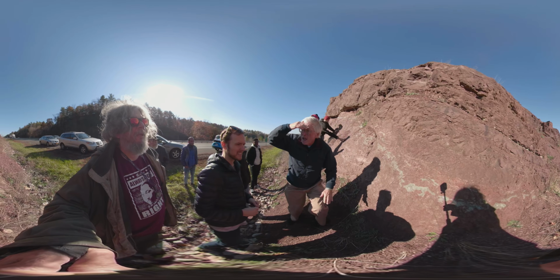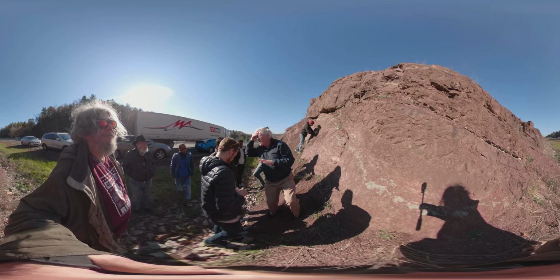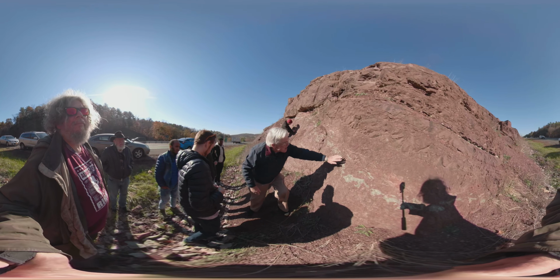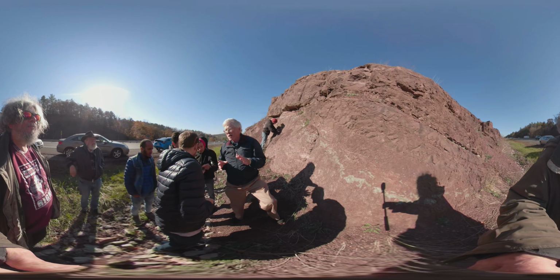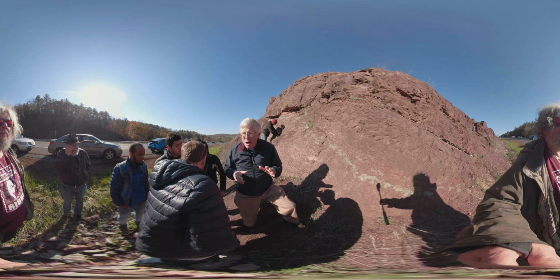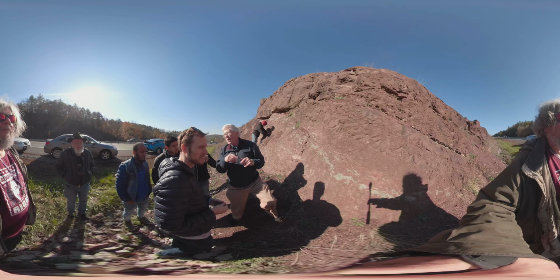It's green. How about, here's a hint. The color is from iron. And this is colored by hematite. There's a little bit of hematite in the rock. And as you know, powdered hematite is blood red. That's where the name comes from.